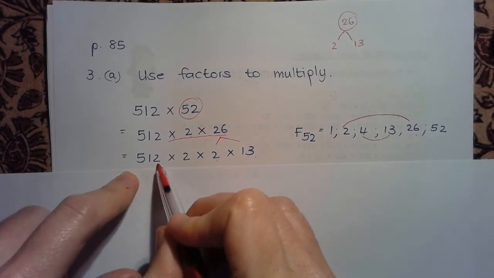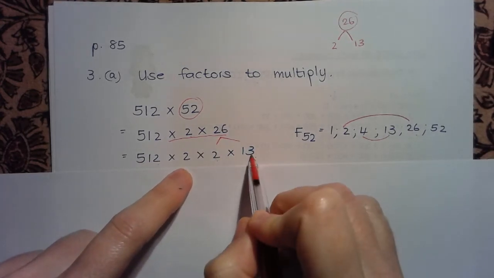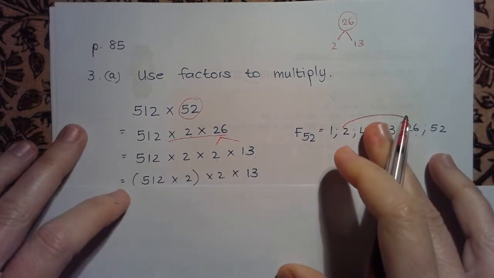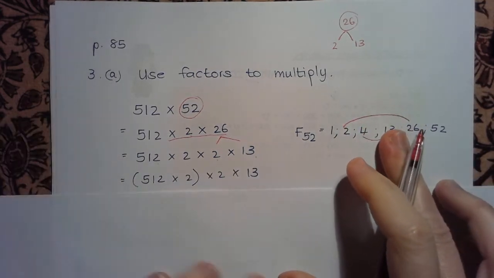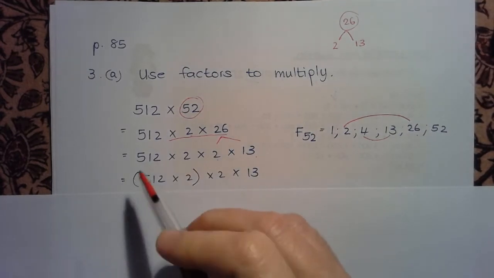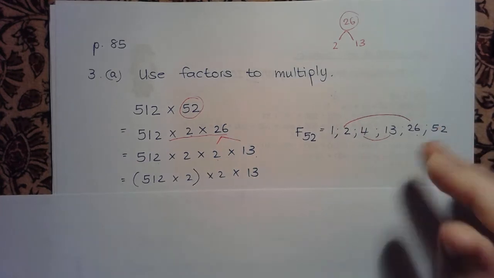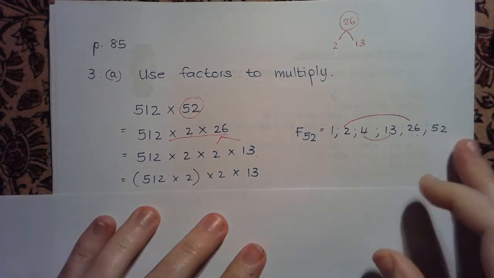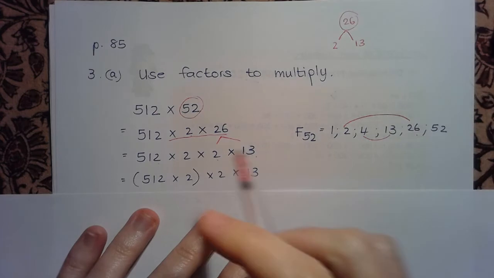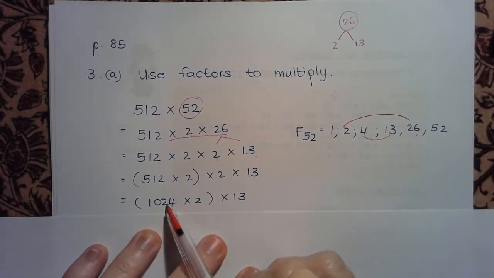So 512 will multiply with 2, again with 2, and then with 13. I'm using brackets just to keep up with what I'm writing here. So I'm going to multiply with 2 first. So 512 times 2, and then leaving the others outside of the brackets because they are going to be done later. So 512 times 2 equals 1024.